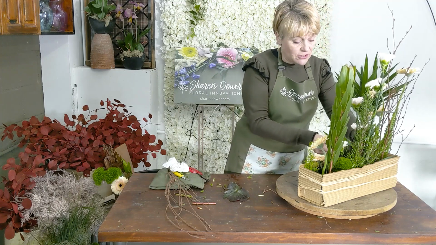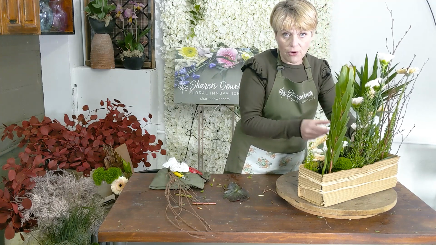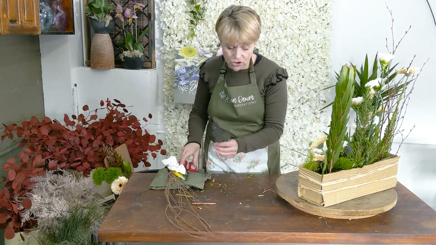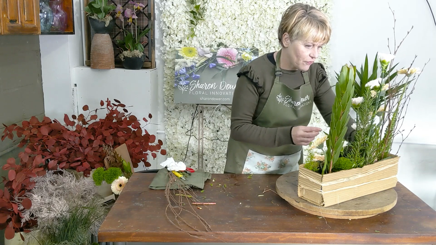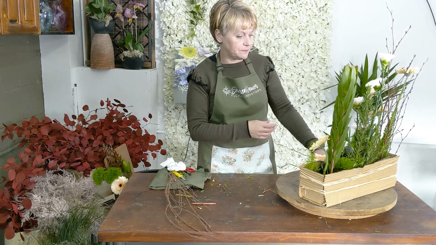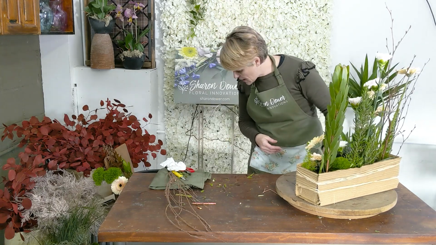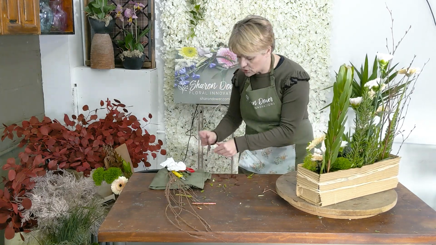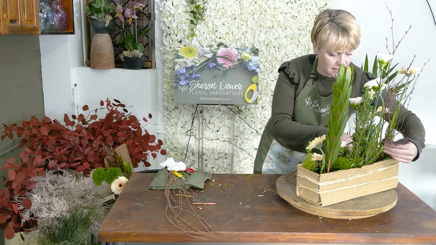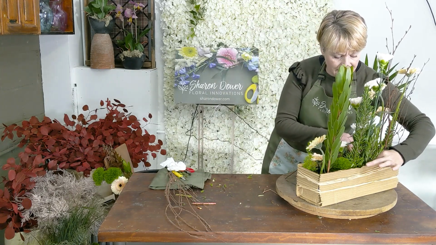Now in this style of arranging, we don't have one focal point. In my case, I have three, in each placement of those vertical lines. I think I had another leaf. Yes, I do. I'm just going to move this one. It's a little bit big for the front. I'm going to take it more towards the back.